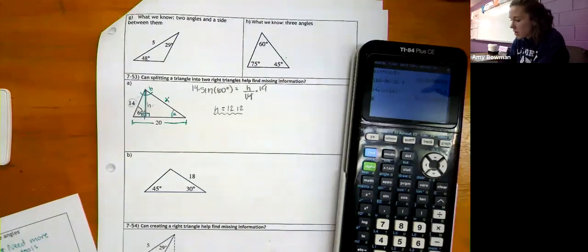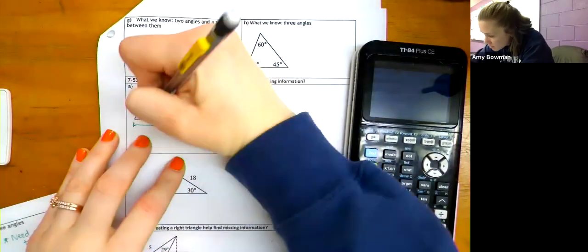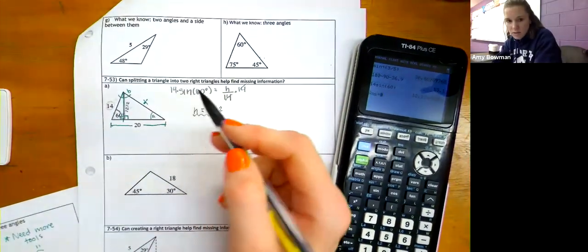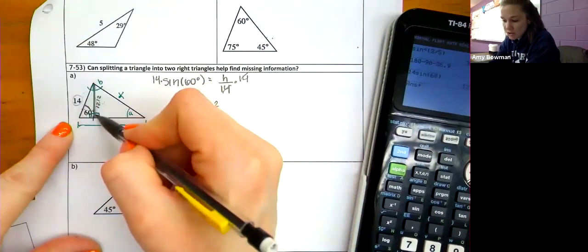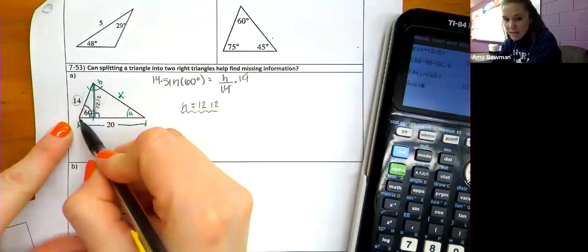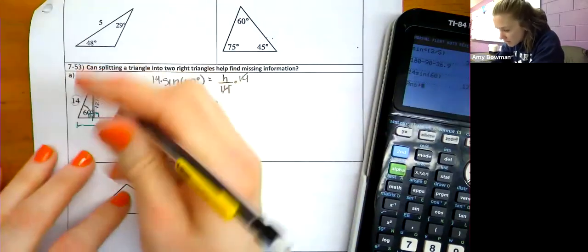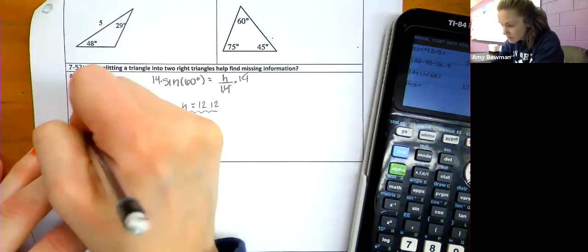Okay, we're all set. Now I have this height. It's 12.12, so I'm just going to write that in there. Now I have two sides of this small right triangle, which means I can get this third side. I'm going to call this tiny little side right here Z. I want to know Z.